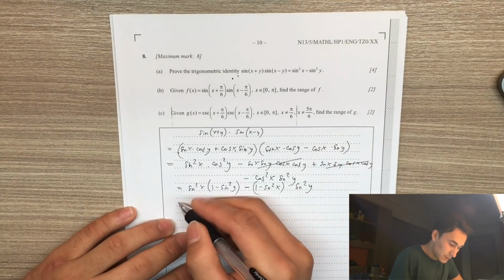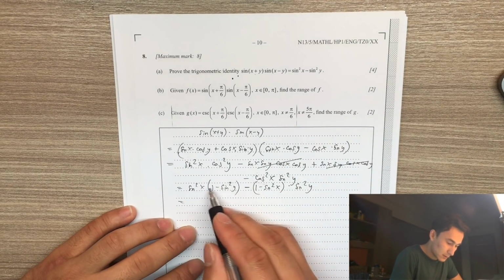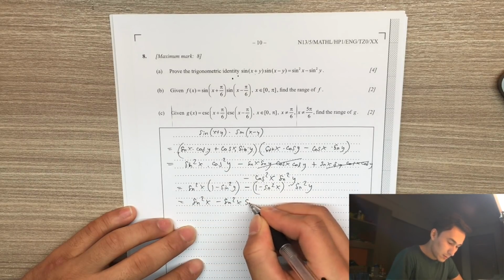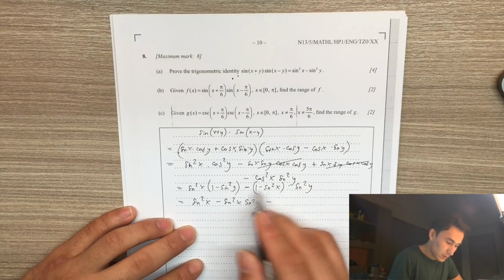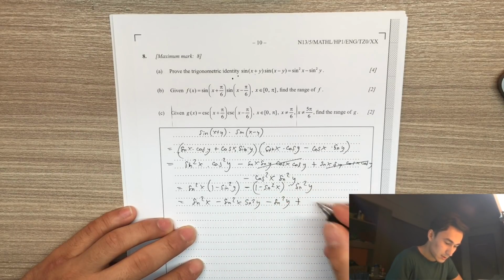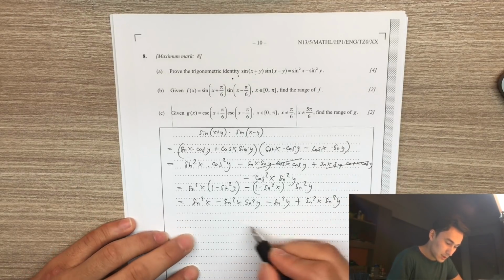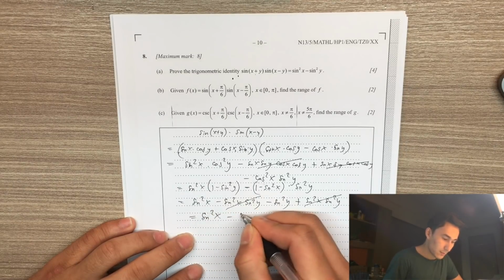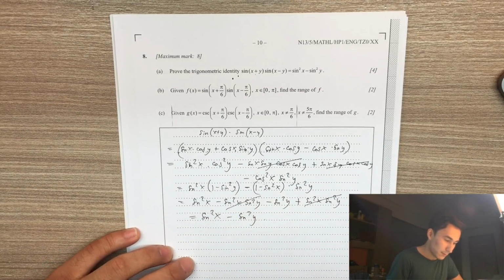And then we have sine squared x minus sine squared x sine squared y minus sine squared y, and then minus minus produces plus sine squared x sine squared y. Now these two terms cancel each other. We have sine squared x minus sine squared y. Part A finished.